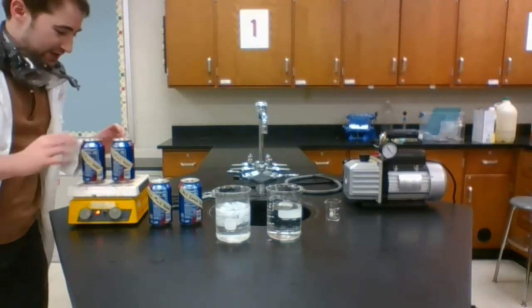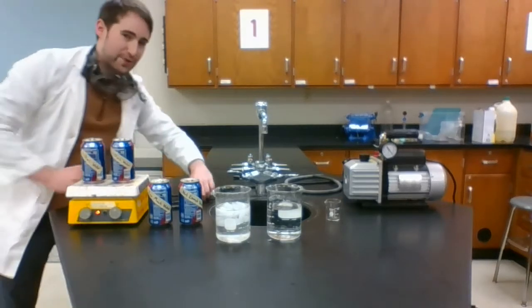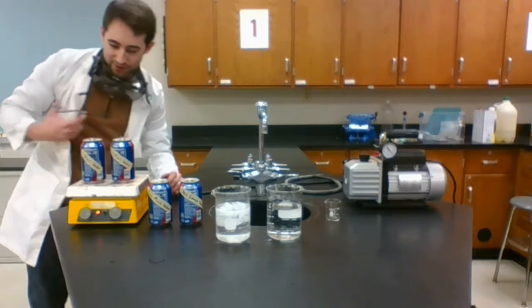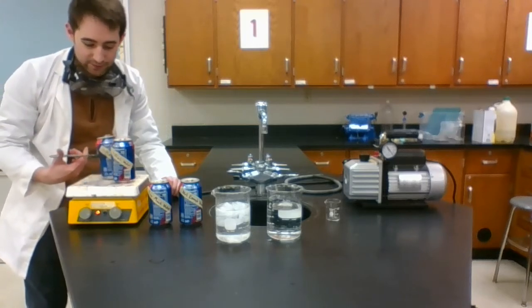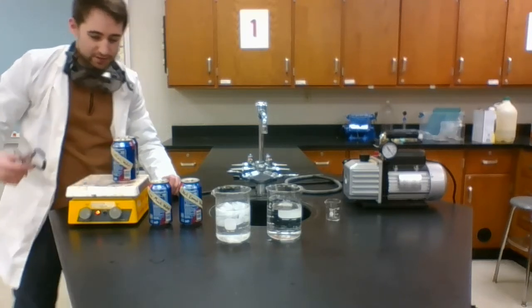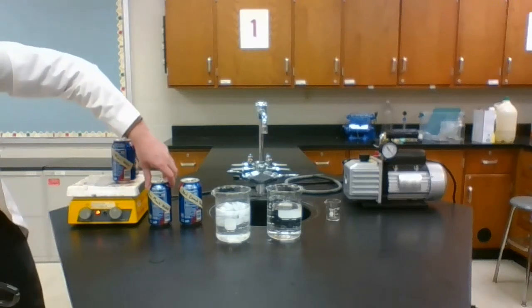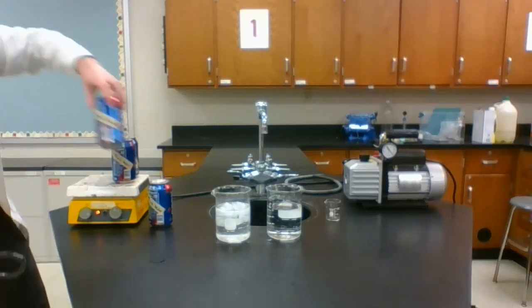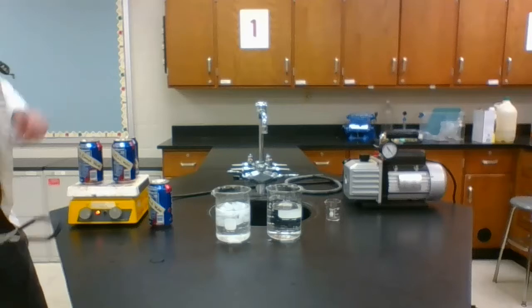So these cans here are going to get pretty hot. I've got a pair of tongs so I can move them around without hurting myself. I'm going to move this one back a little bit. I'm going to put this one on there too to get us started.